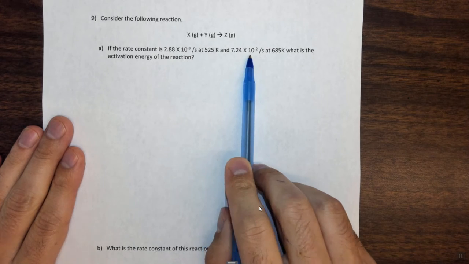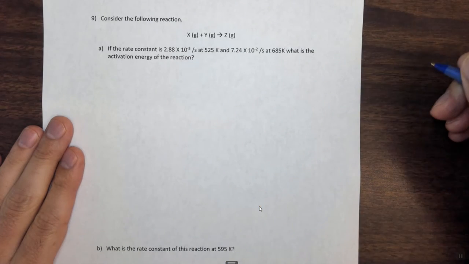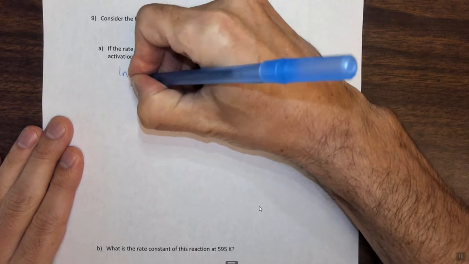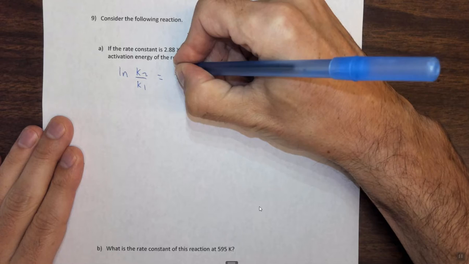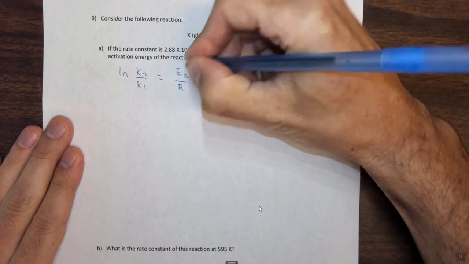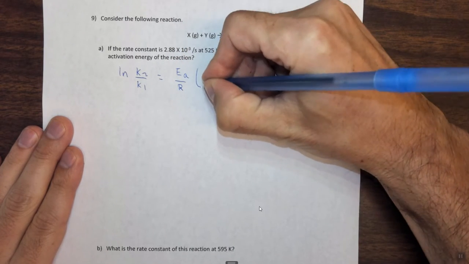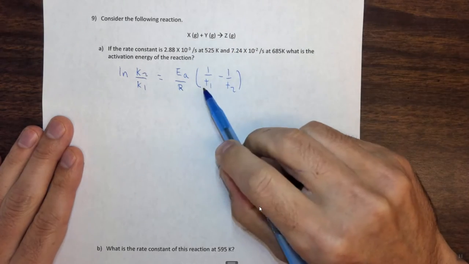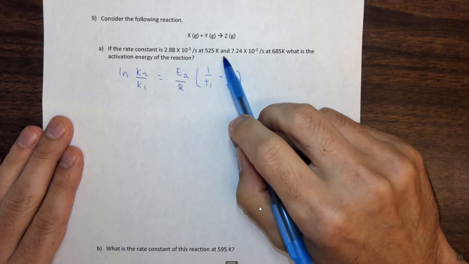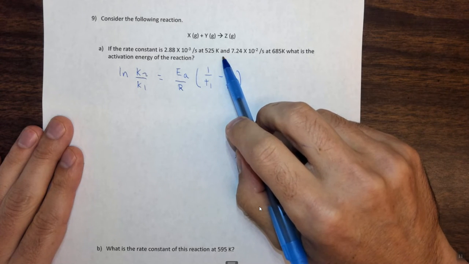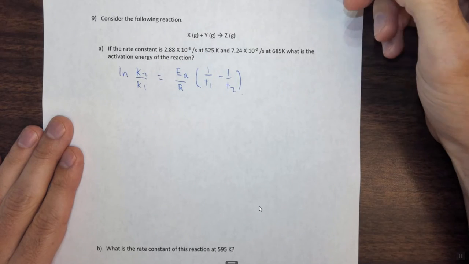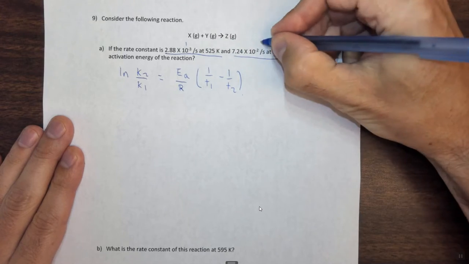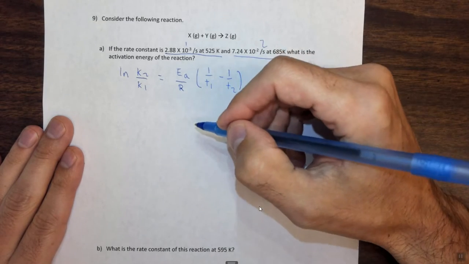energy. And what we want to use is what's called the two-point form of the Arrhenius equation. And that equation is ln of K2 over K1 equals EA over R times 1 over T1 minus 1 over T2, where T1 and T2 need to be in Kelvin, which they're already given in Kelvin. So we need to plug in what we know. Well, if we call this 1 and this 2, we can now plug in.